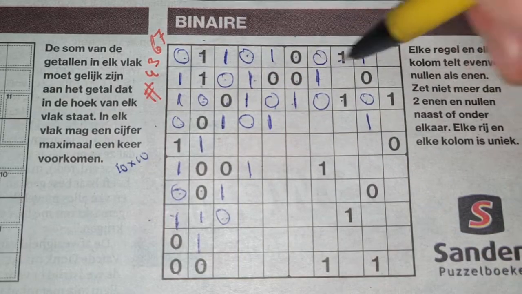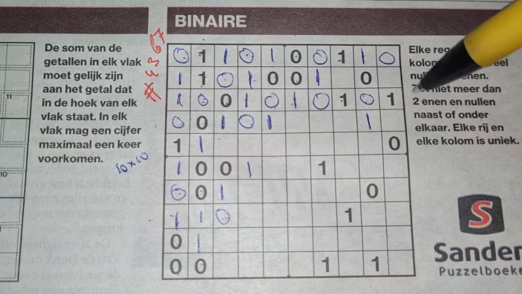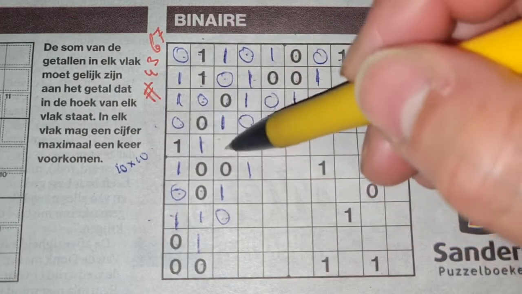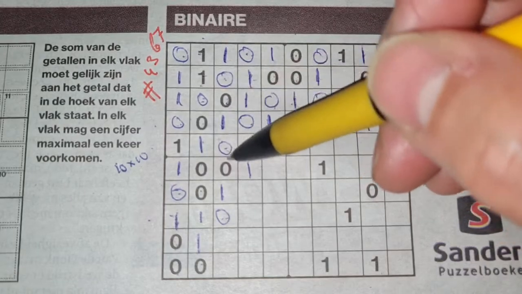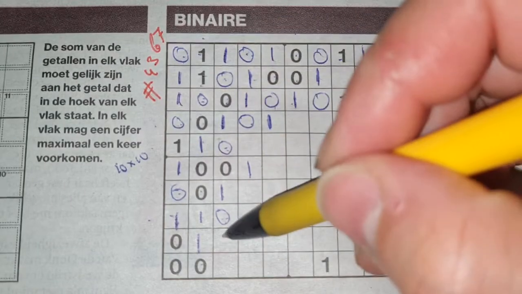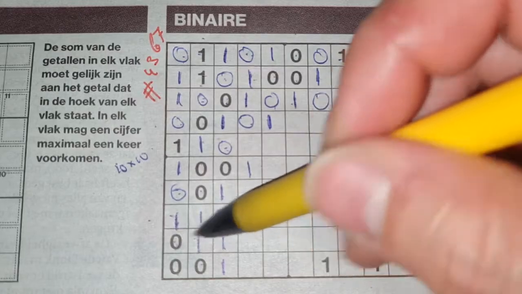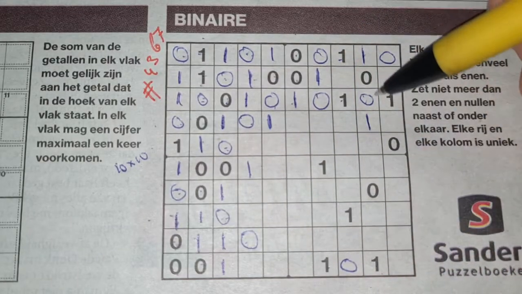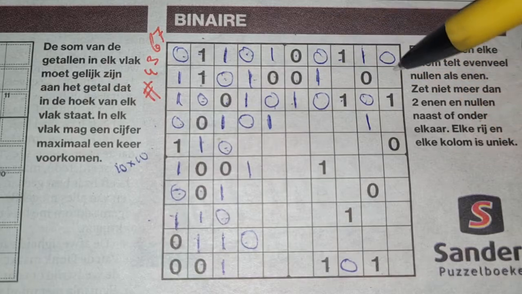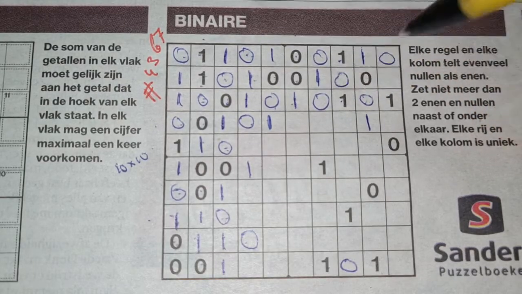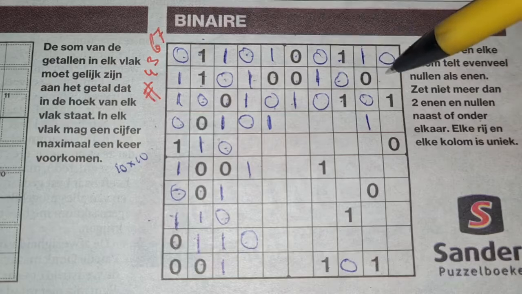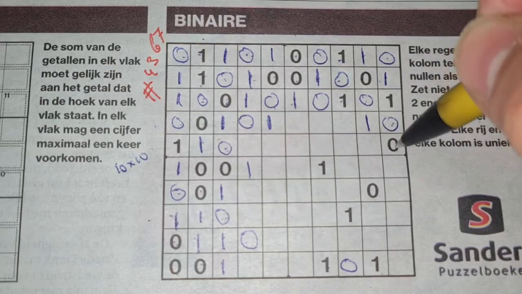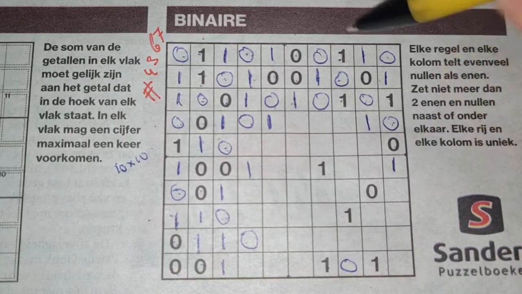Double one, here no, there no. Double one, here no, there no. 1, 2, 3, 4, 5 O's. So the rest are ones. Double one, here no, there no. Between 2 ones comes an O. Between 2 ones comes an O. Double O, here one, there one. Double one, here no, there no. Double O, here one, there one.